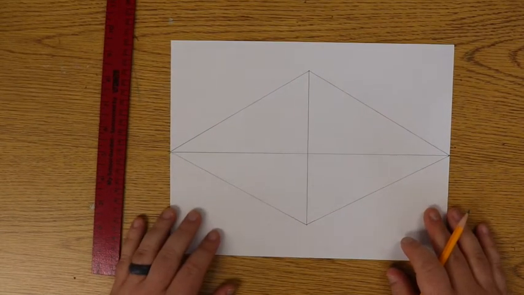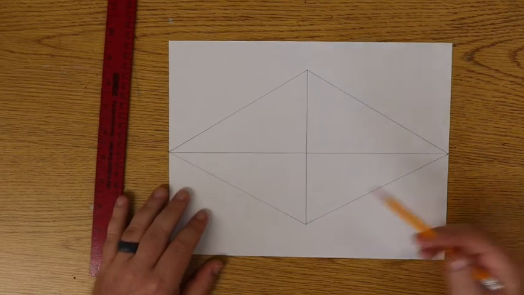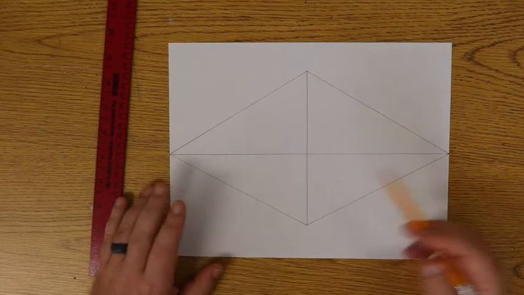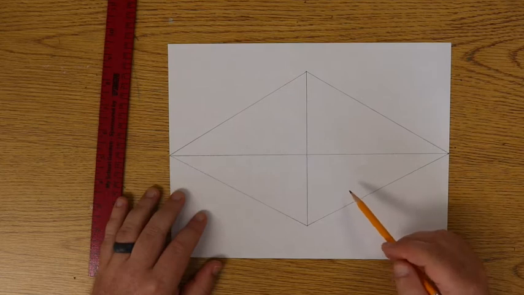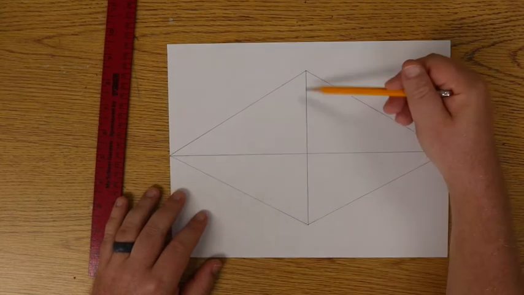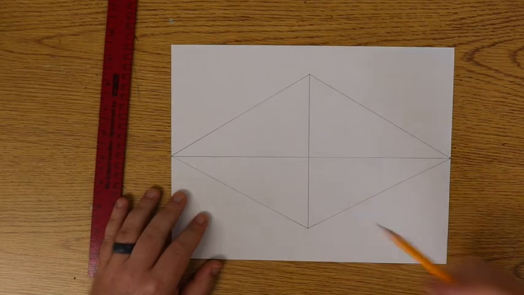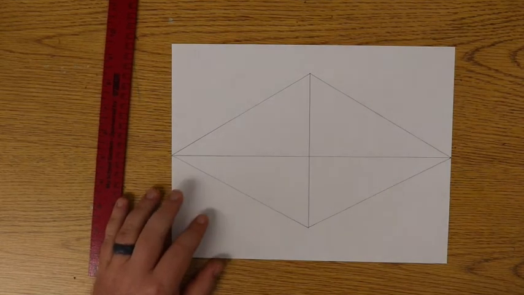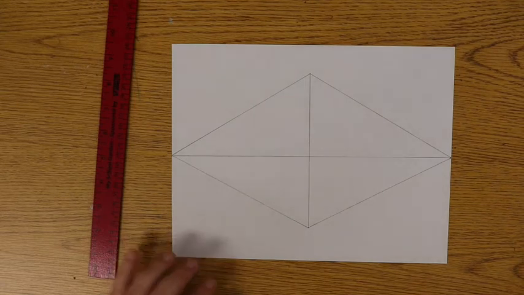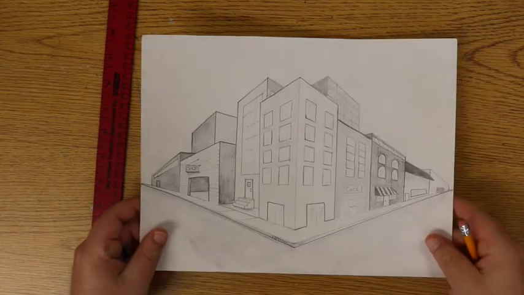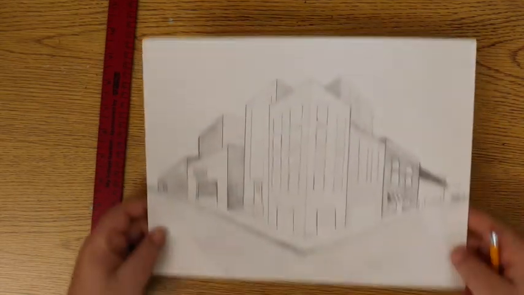You don't want to draw super dark because there is going to be some erasing involved. If you draw light, it's much easier to erase, and if you draw really light, then you probably won't even have to worry about erasing it. All right, so this we said is the corner of our center building, and I'll kind of show you some of these examples as we're working. So that line is the corner.